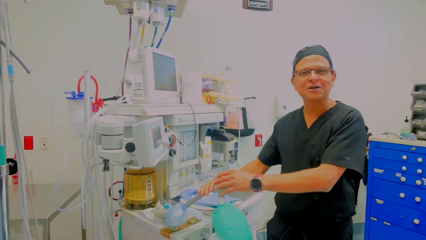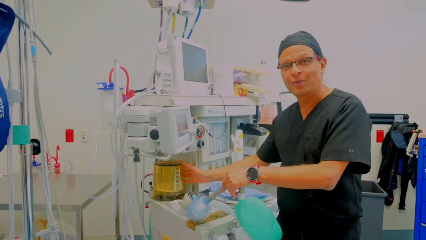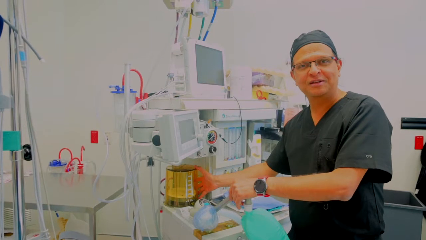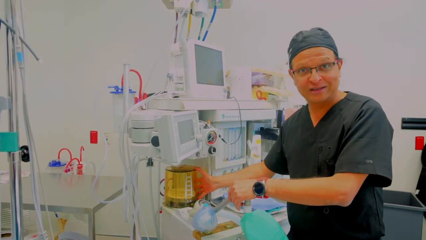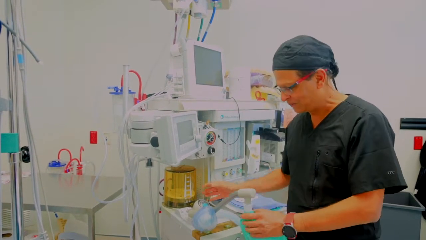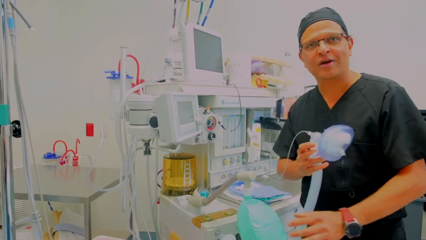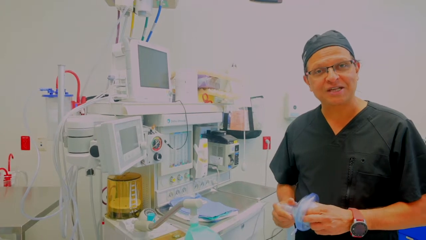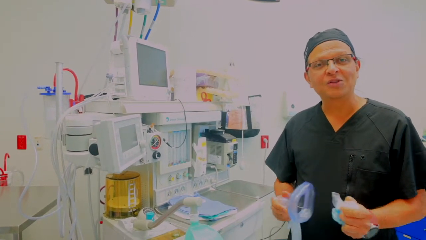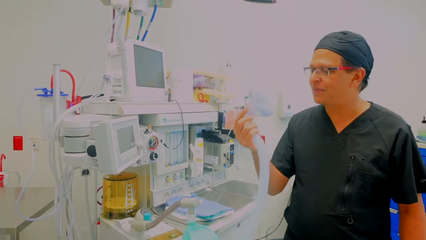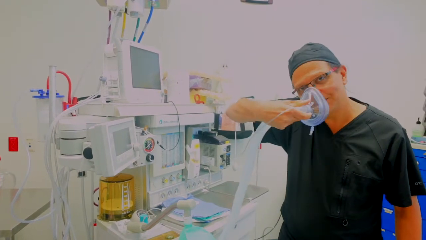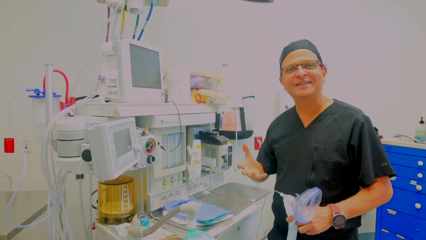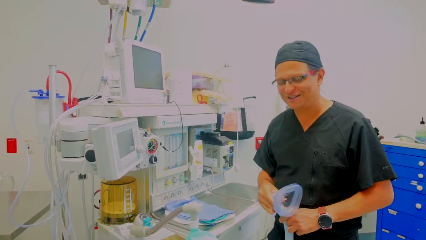The main component of anesthesia is the breathing component. This is the machine, also known as a ventilator, that will breathe for you. And this is where the gases come. When we bring the patients in, we give them oxygen. And this is the one that goes on their face, where we turn the oxygen on and they can fill their lungs with oxygen.